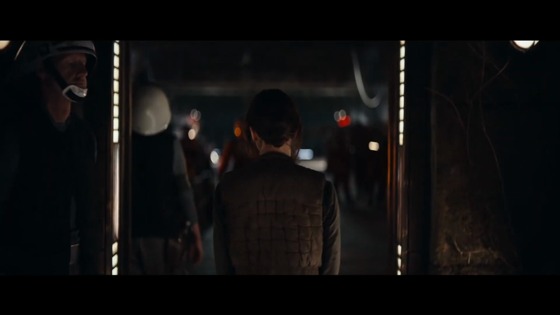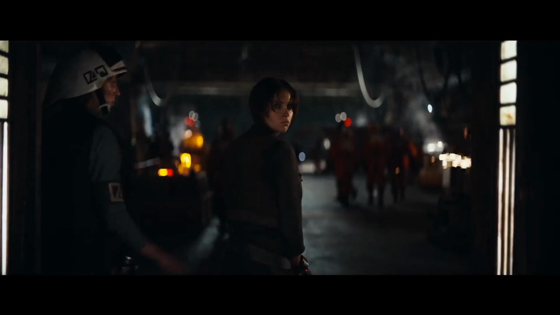Now, through the very first teaser trailer that was released back in April, we see a number of different visual and audio changes. In fact, I believe there's more in this teaser trailer that didn't appear in the final film than did. The very first shot itself of Jyn Erso walking through a rebel hallway is not in the film.